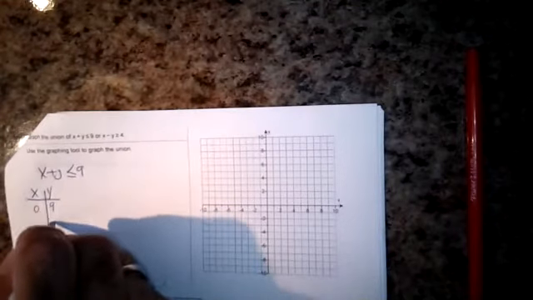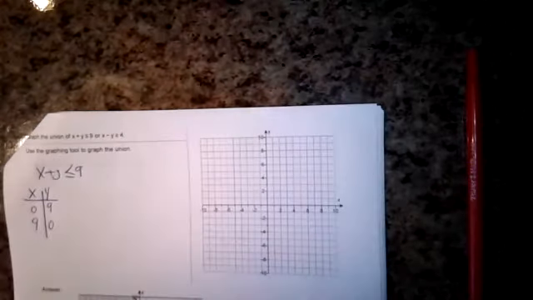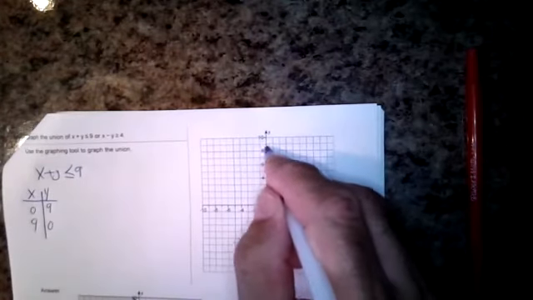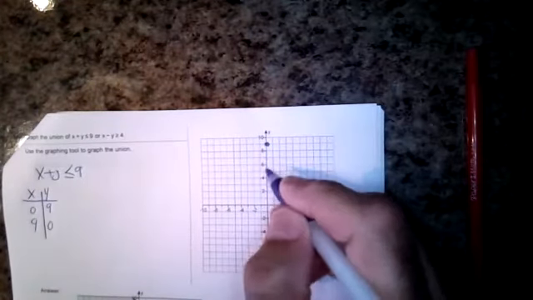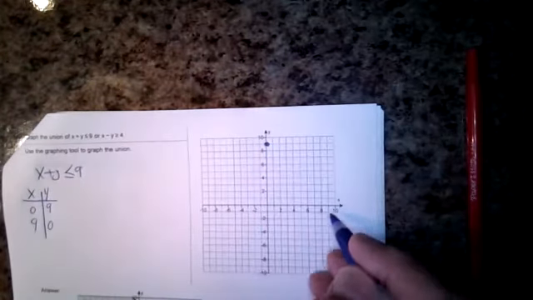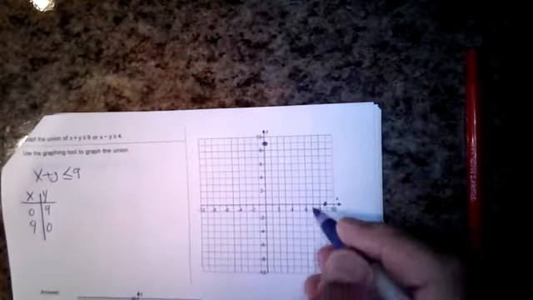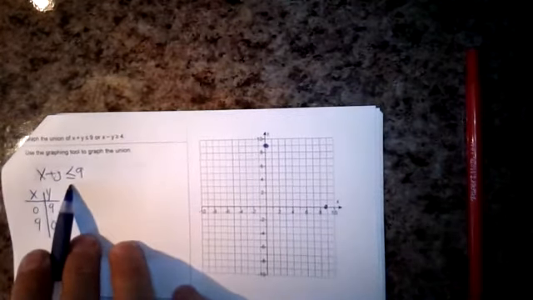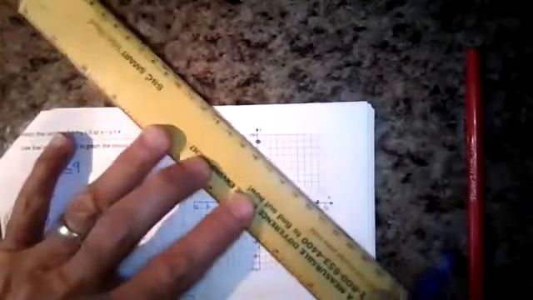X equals 0, y is 9, or y equals 0, x is 9. This is easy because it just gives you 2 points, right? X is 0, y is 9, is here somewhere, and 9 here. And it's a solid line because it has an inequality sign. So that would be this line.